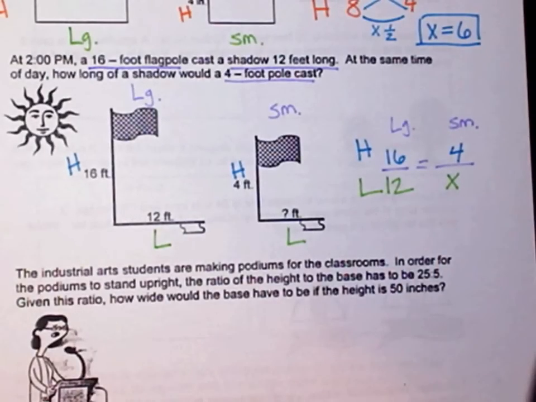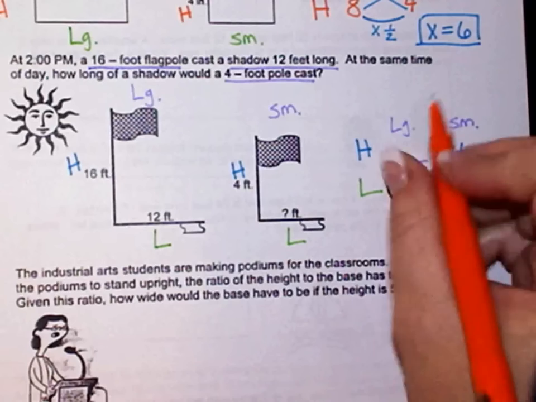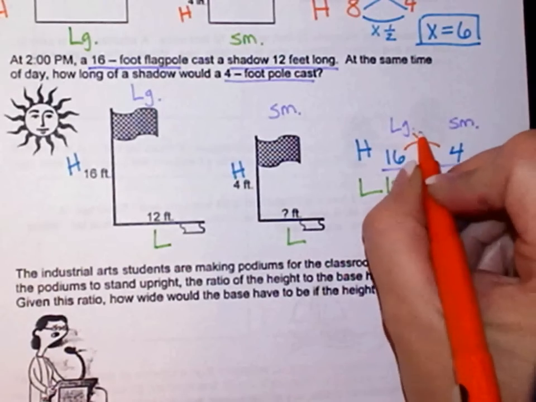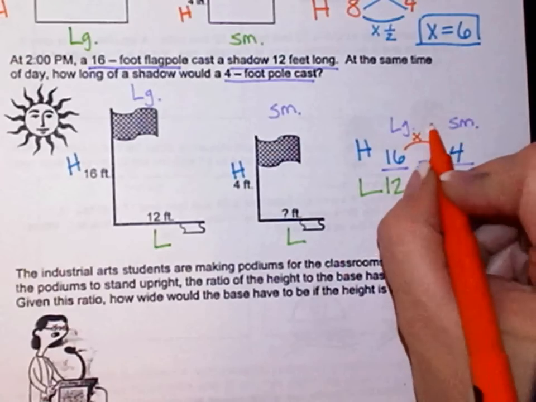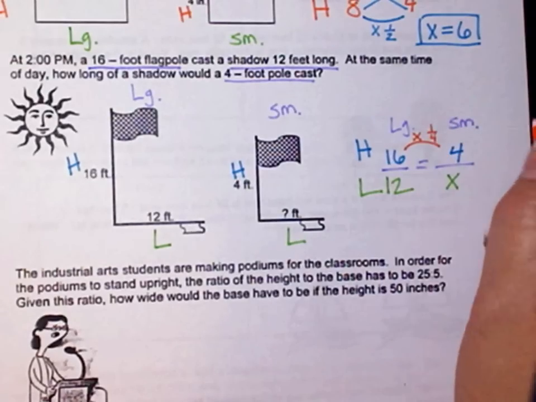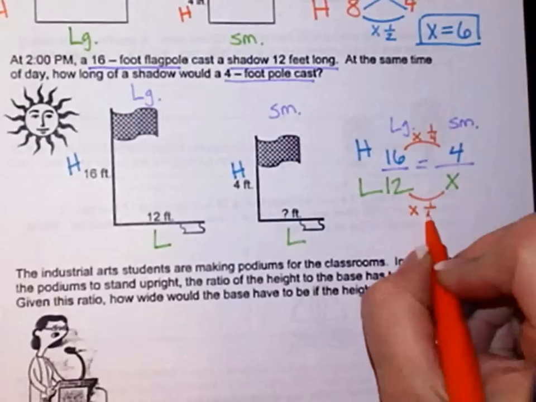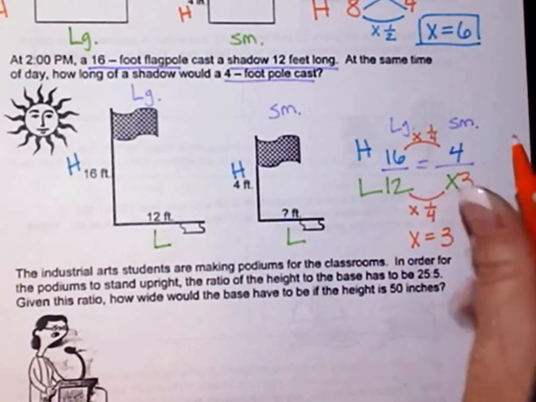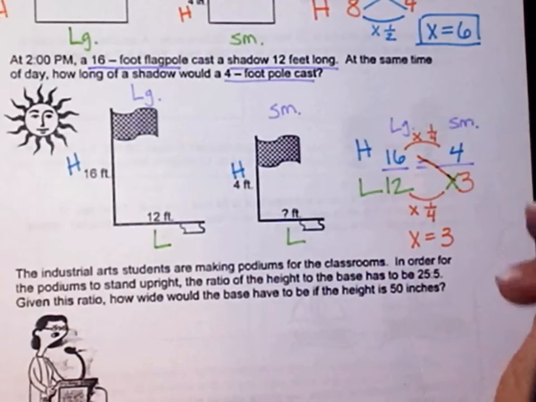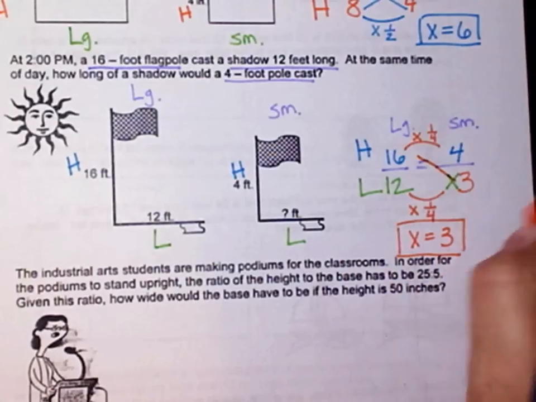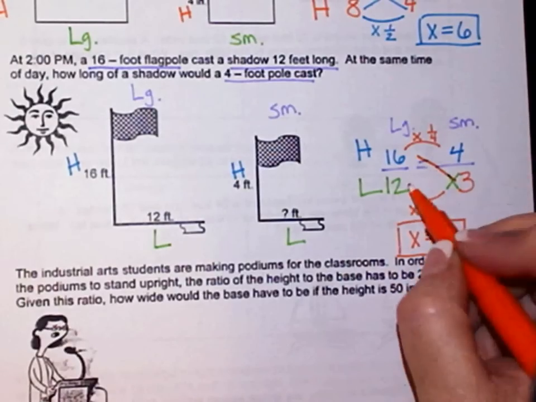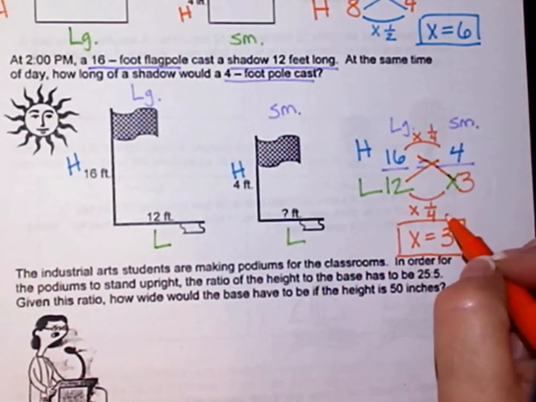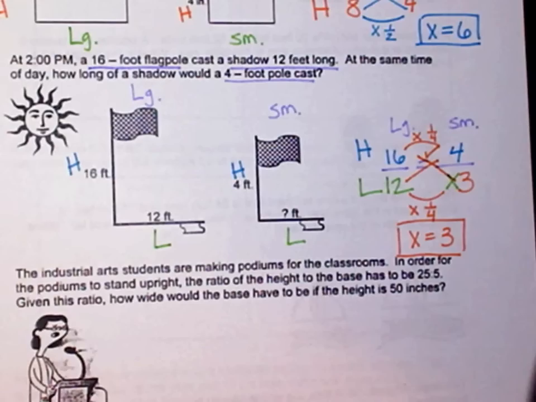You should find a scale factor. What do you do to 16 to get 4? You would really divide by 4, which means you're going to multiply by 1/4. So you're going to do the same to the bottom. And we know that x is 3, but let's make sure. 3 times 16 is 48, 4 times 12, 48. They do match, which means 3 is our answer.